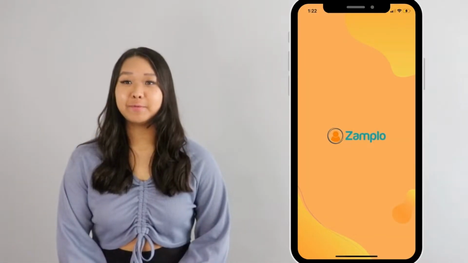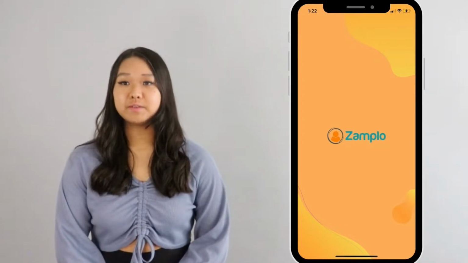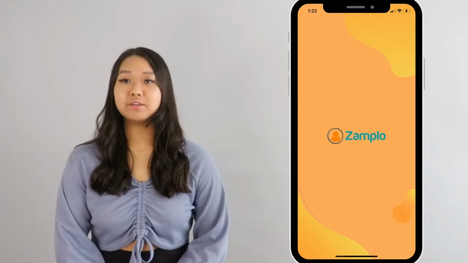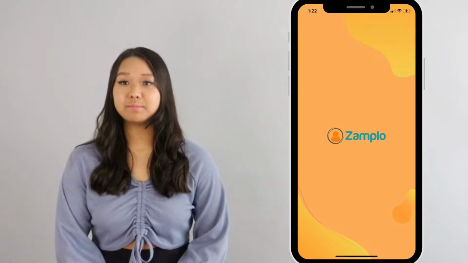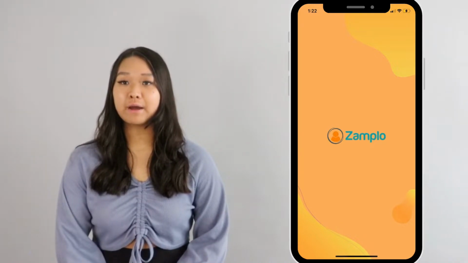I'm Christina, and I'll be walking you through how to add and track your health data in Zamplo. Health data helps you keep track of any information related to your health metrics that you want to make note of. This feature is used to track specific health-related data such as blood pressure, weight, heart rate, hours of sleep, and even emotions. For this tutorial, we'll be adding the amount of water consumption taken.